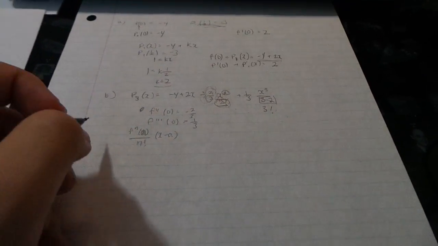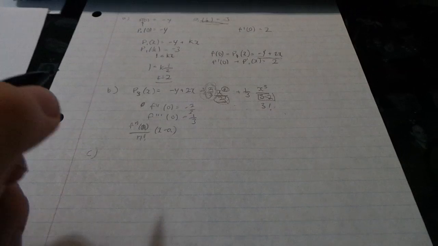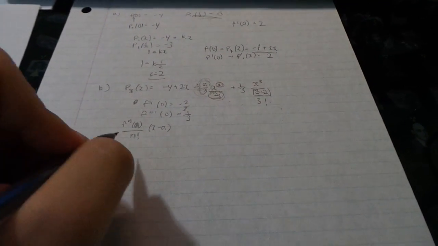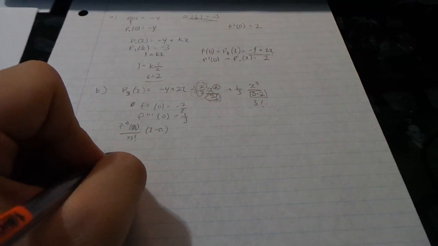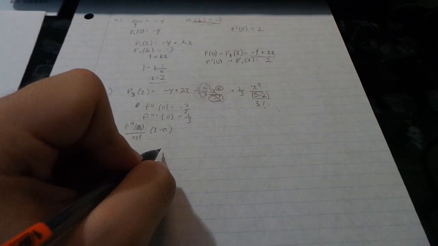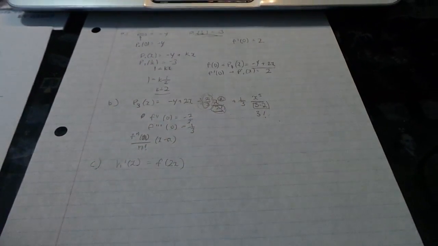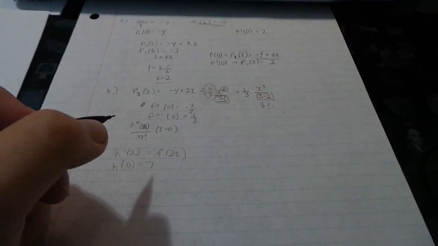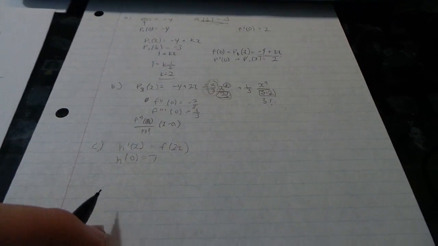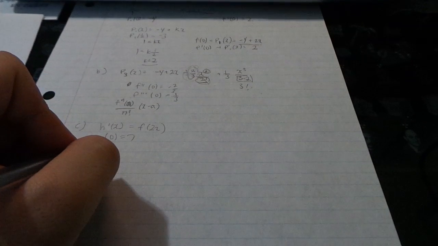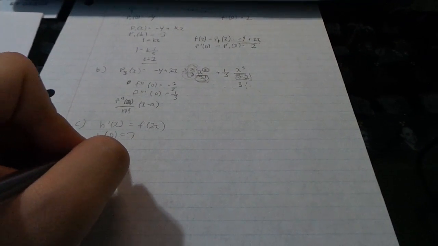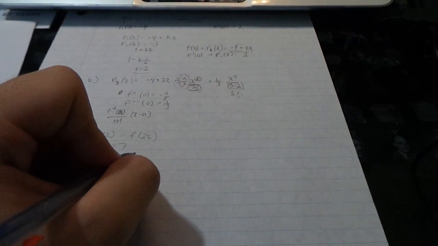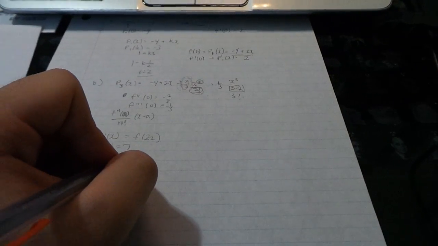So, we see that there is a function h, which the prime of it is equal to f of 2x. And we know that h of 0 is equal to 7.